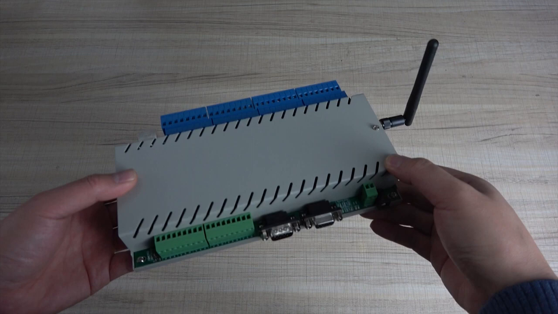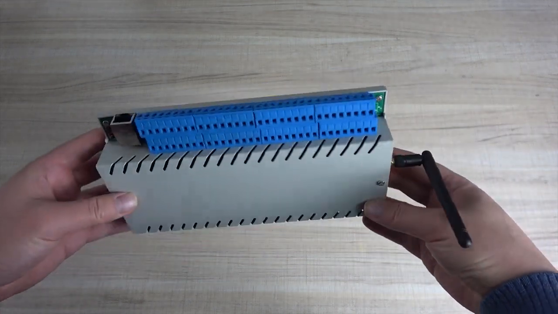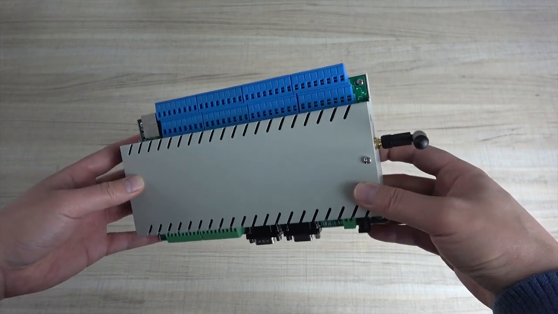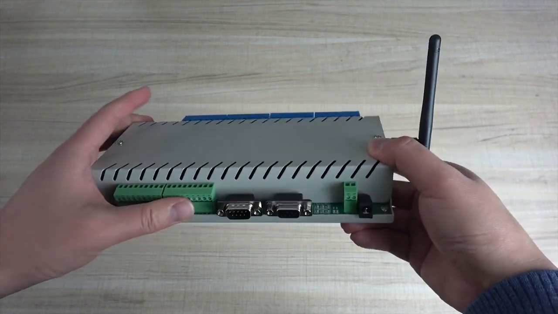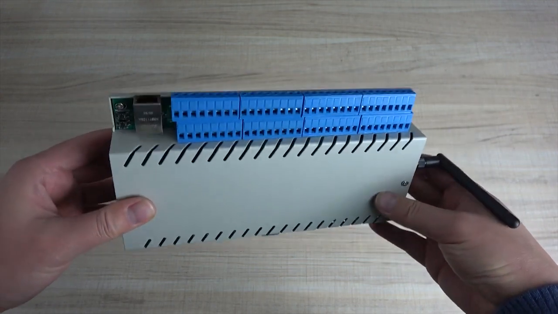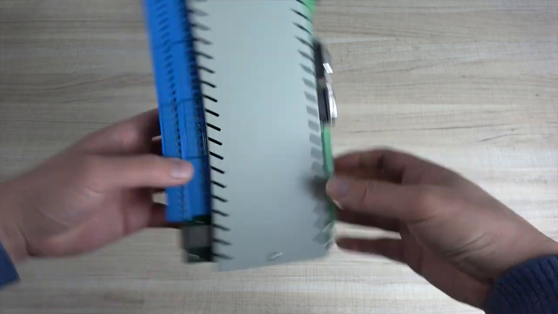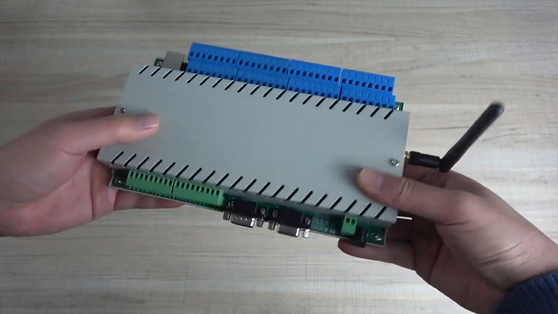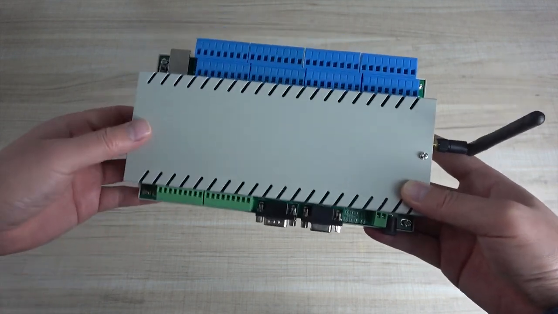Okay, let's look at the hardware device. This is COLB, our new version of the logical controller. We have designed the software and the hardware with some improvements. It is blue color, with digital input and analog input, and also has a temperature sensor.